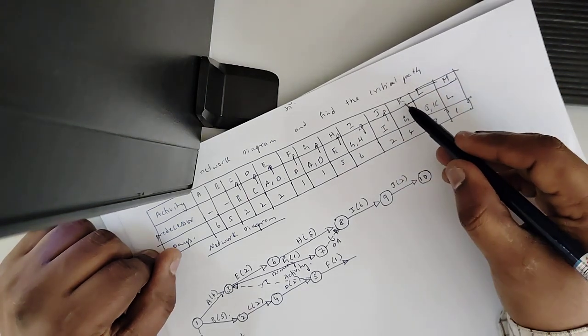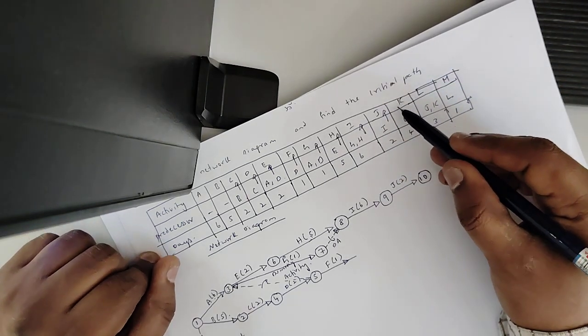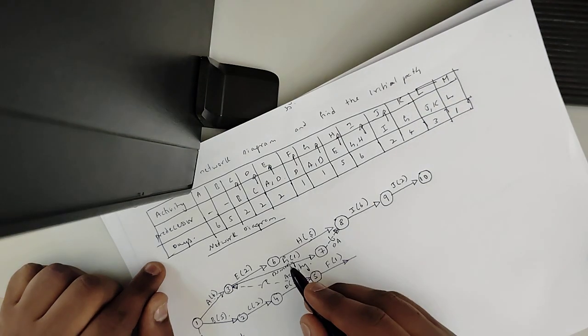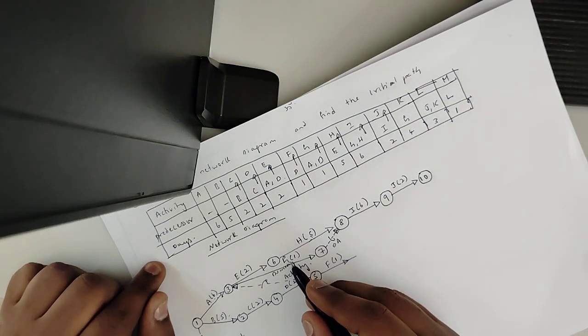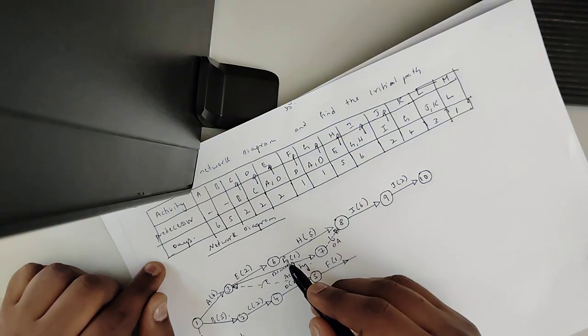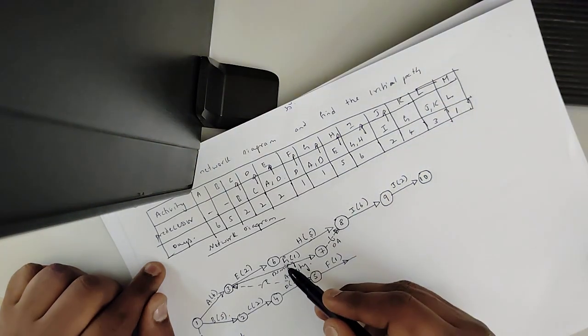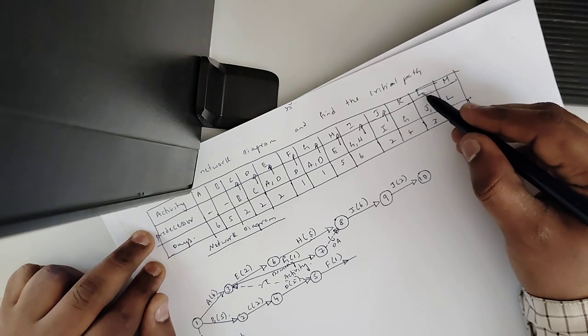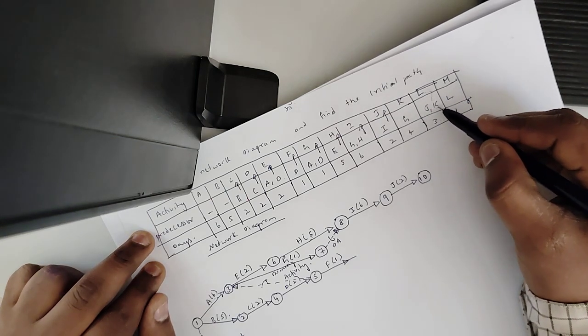Now you can see K. If you want to move for K activity, the predecessor of K is G. Where is G? G is here. So you should remember. Is it fine? So G is here. So K should move from G. But according to the condition, the next condition you can see here for next activity L, G and K are the predecessors of L.